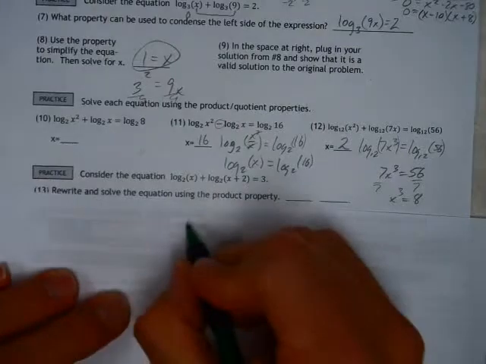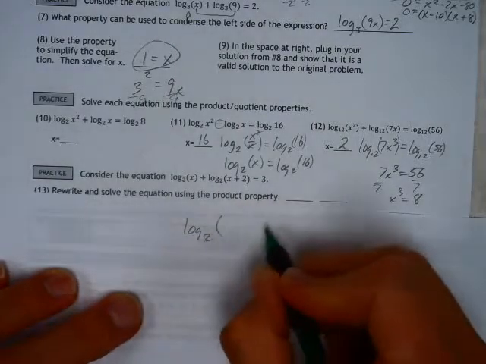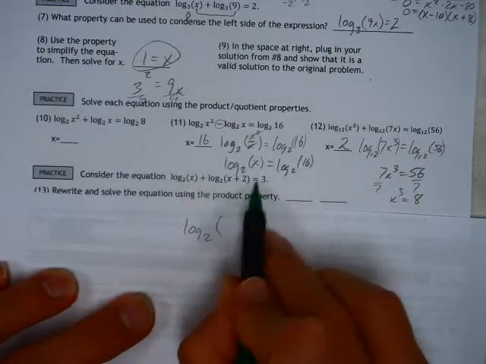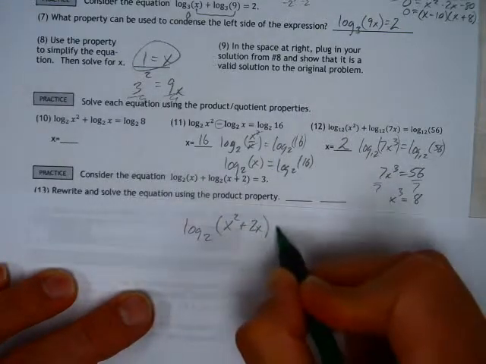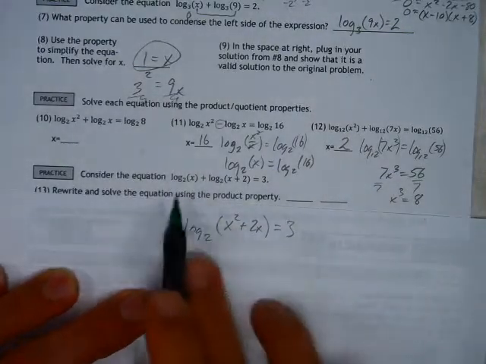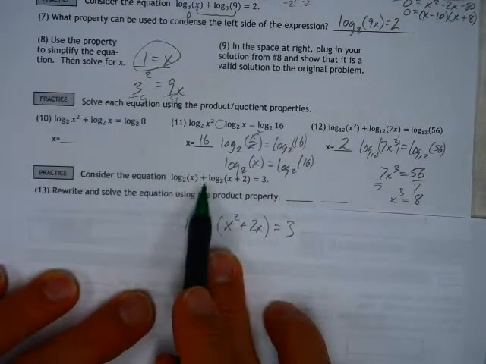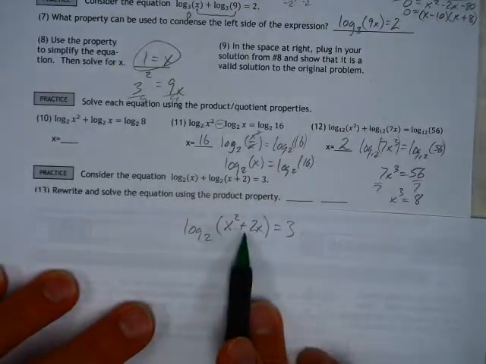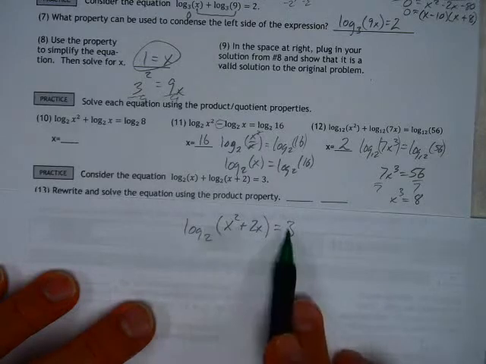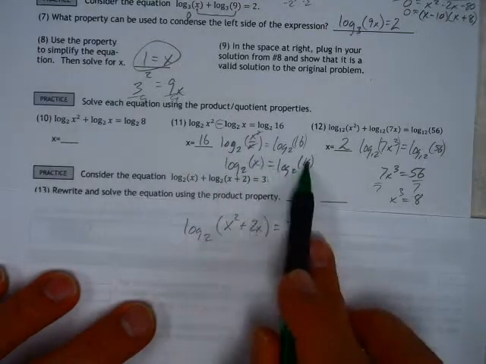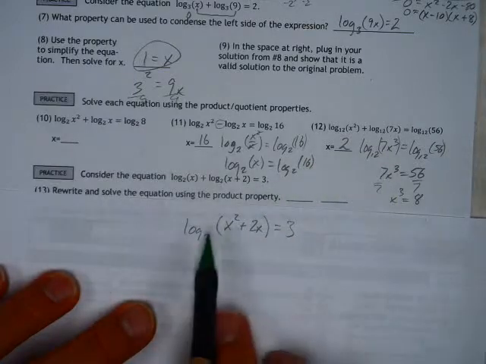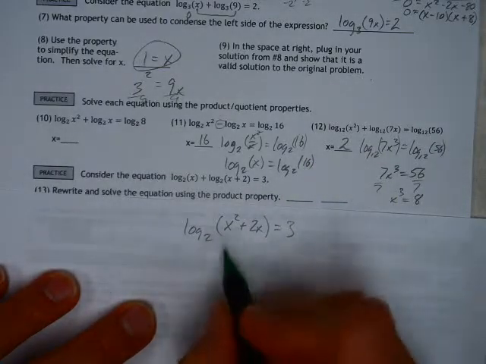Combine the two together. Log base 2 of the product of x and x plus 2. That gives me an x squared plus 2x equals 3. I'm condensing this by, when it says addition, I'm multiplying. And when I get here, I have a log equal to a number. If it was a log equal to another log, like we saw here, just ignore the log and set those equal. We can't. We have to rewrite this as an exponent.